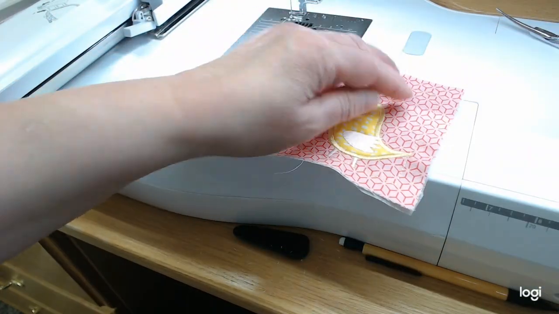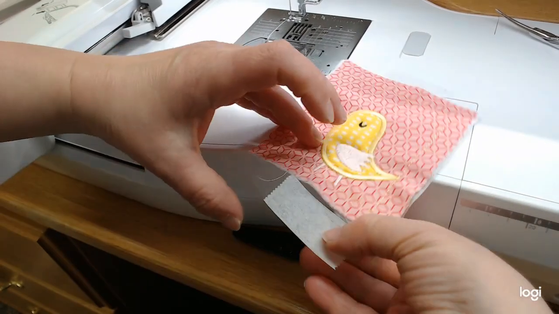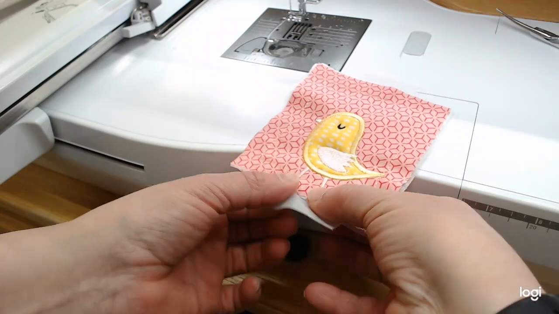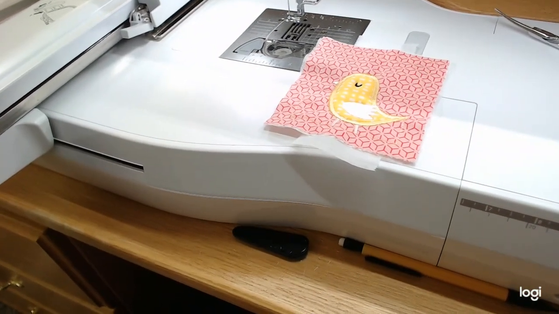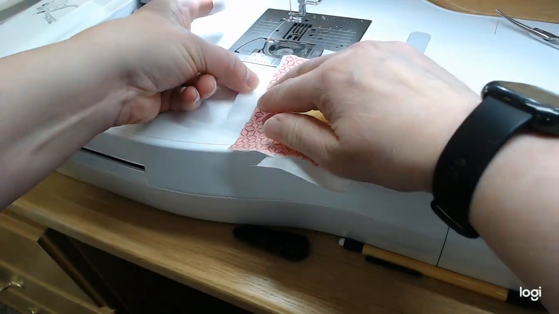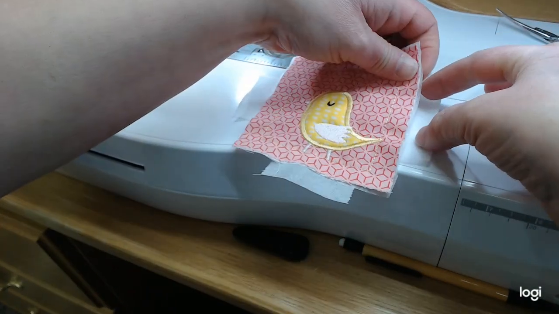So I'm just going to put some tape on. So then I can look at it from the top to get it where I want it in my little frame. I'm just going to lay some tape on each side. Piece on each side here, like that.